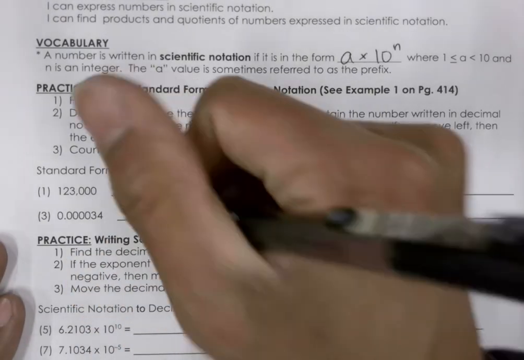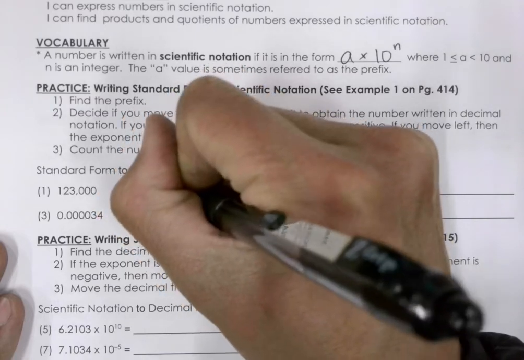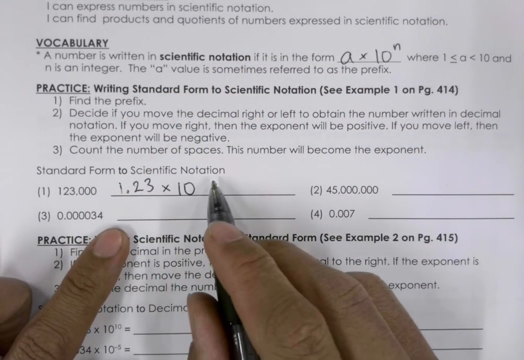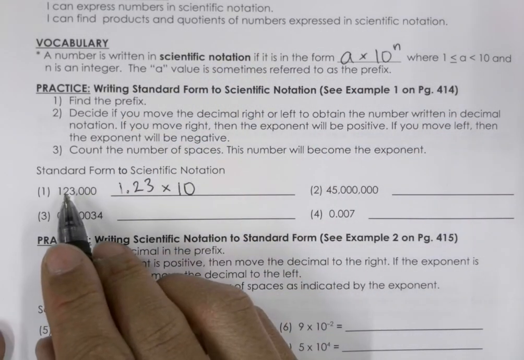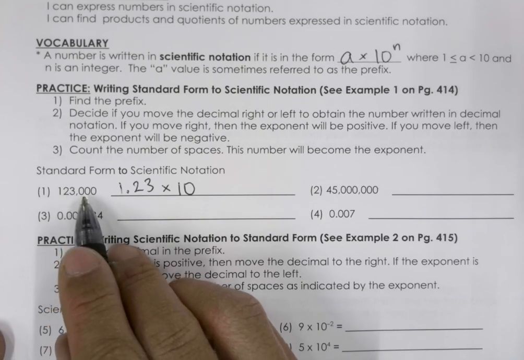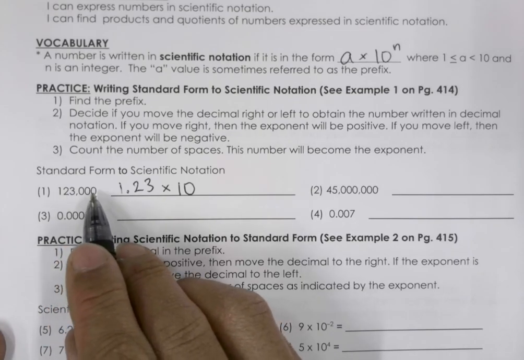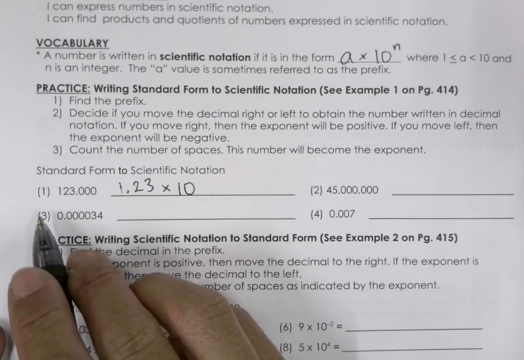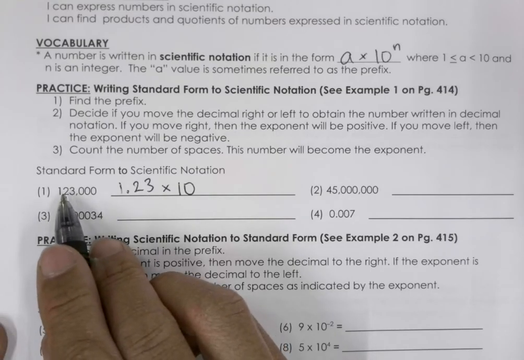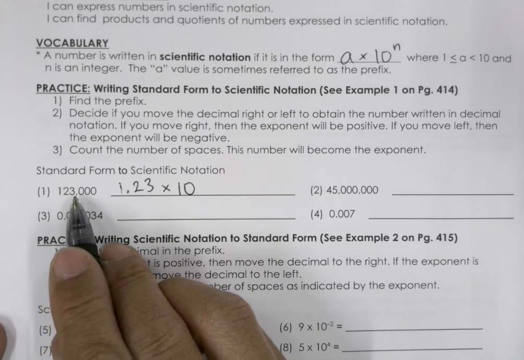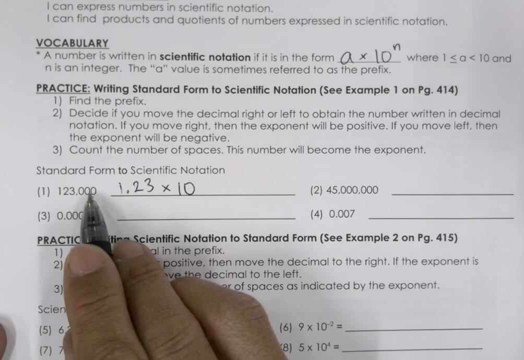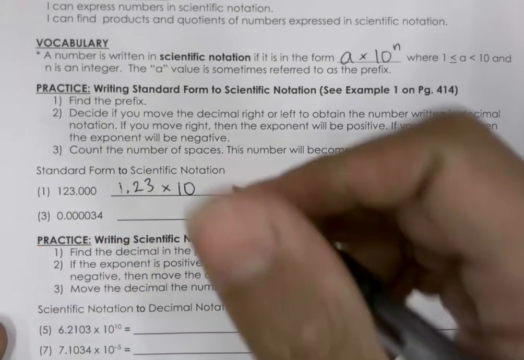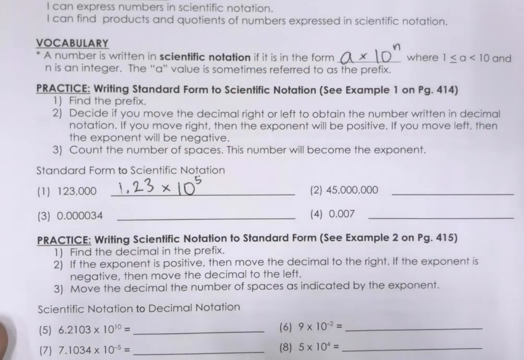Now we need to find out what n is. We can say times 10. And what is n? It's the number of places you need to move the decimal in order to get the number in standard form. We put the decimal right here, and in order to get the number in standard form, we need to move it 1, 2, 3, 4, 5 places. So my n is going to be 5.